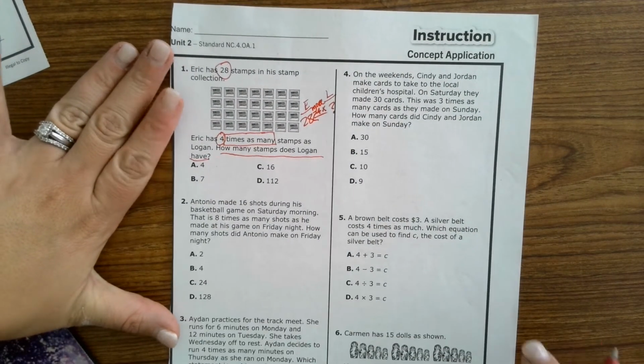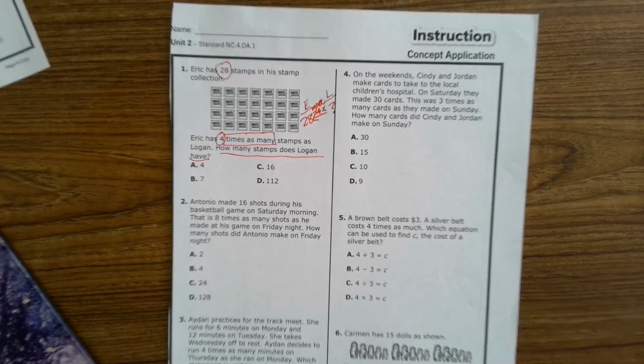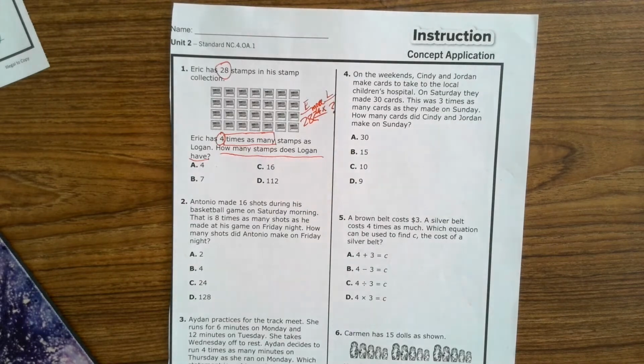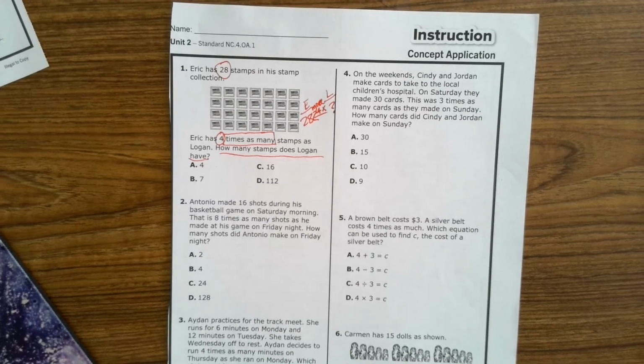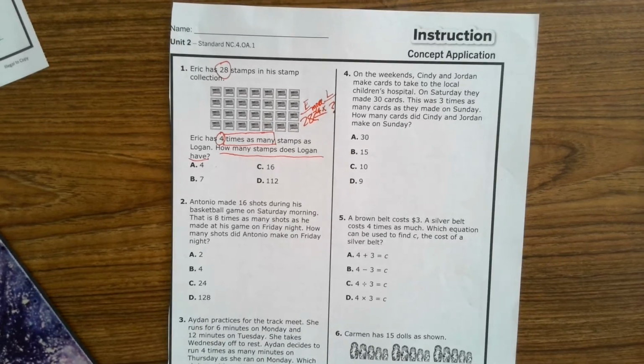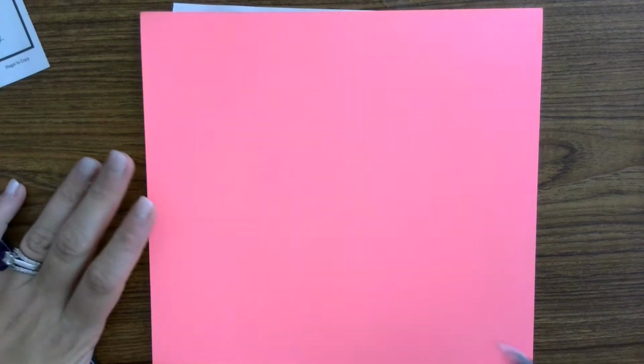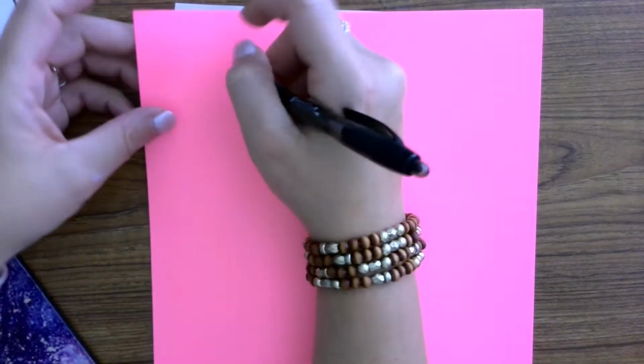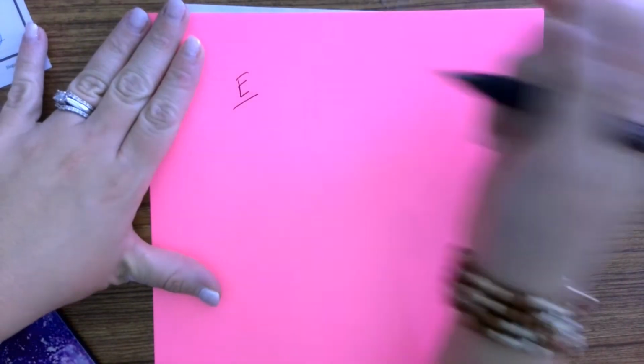I might need to get a piece of paper and rewrite that out. Let me grab a paper so that I have enough room here. Alright, I've changed up a little bit. I'm going to get this pink piece of paper, and I'm going to make sure that we have enough room here because I really want you to see what I'm doing.